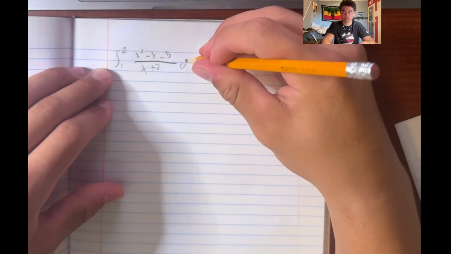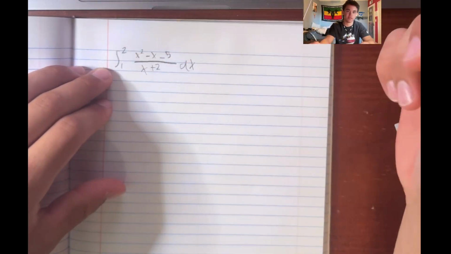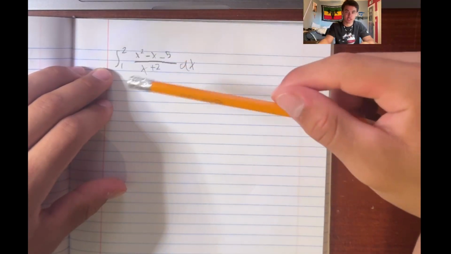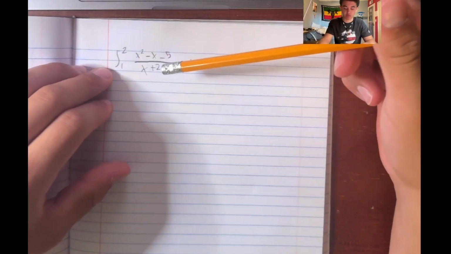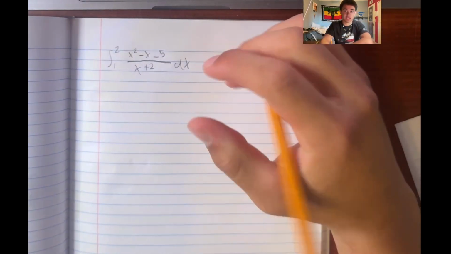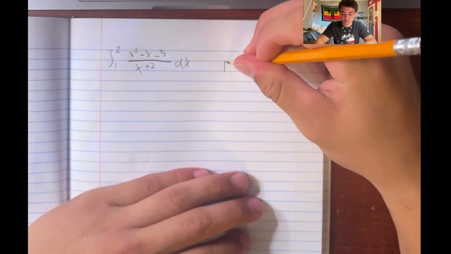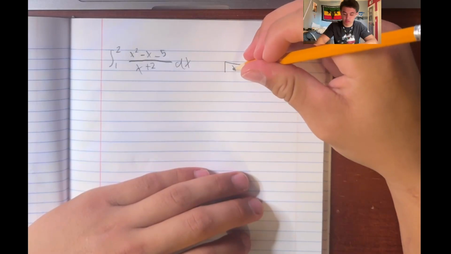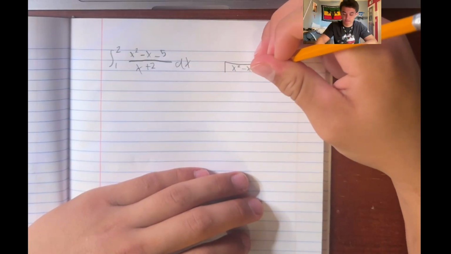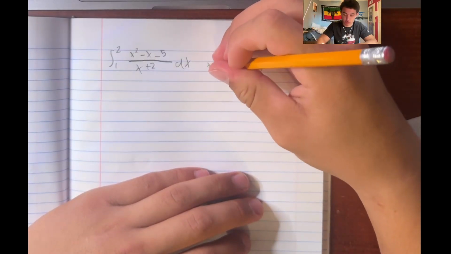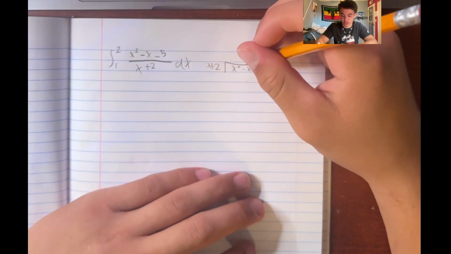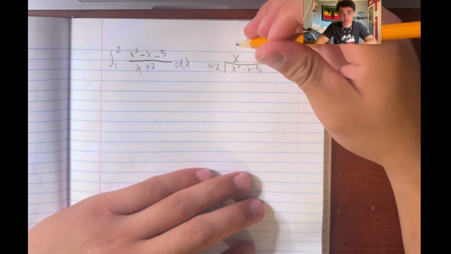So yeah, this is going to be our example. As you can see, we have a bigger function over a smaller function, x squared over x. Like I said earlier, that's a telltale sign that we're going to be long dividing. So let's do that. We're going to put the numerator under here, put the denominator here. X times what is x squared? X times x is x squared.